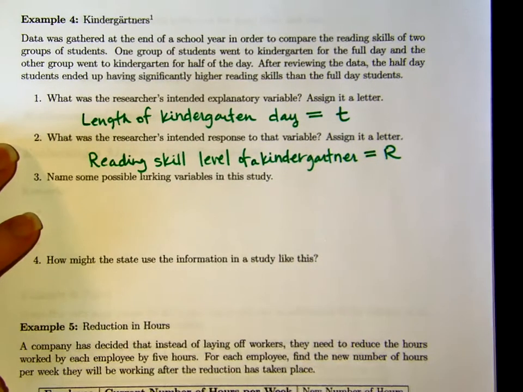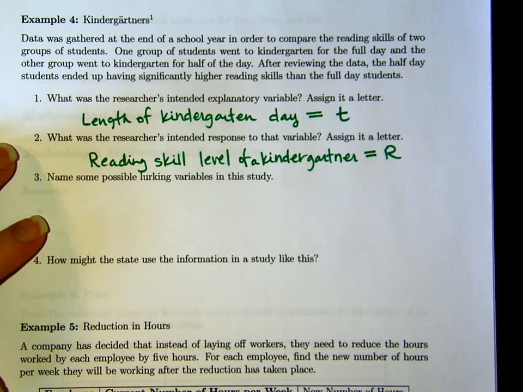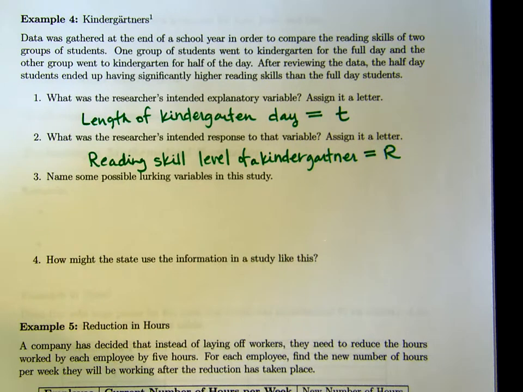Number 3 says, name some possible lurking variables in this study. Well, a lot of people usually have a ton of responses to this. So I'm just going to write down a few that come to my mind. First, what if one of these schools had a preschool and one of them didn't?